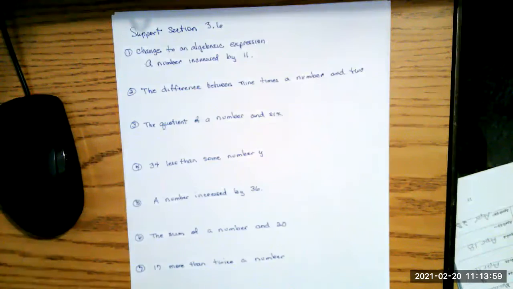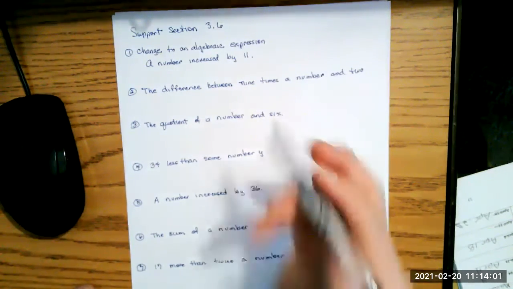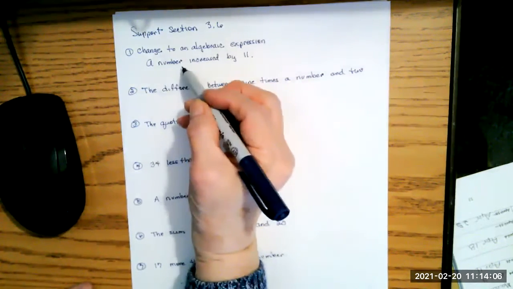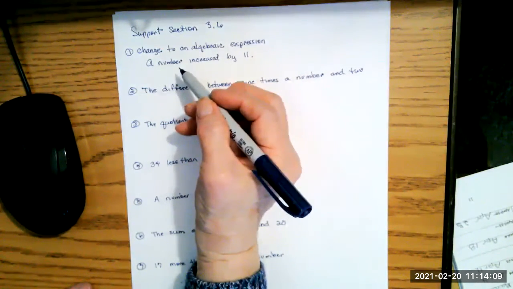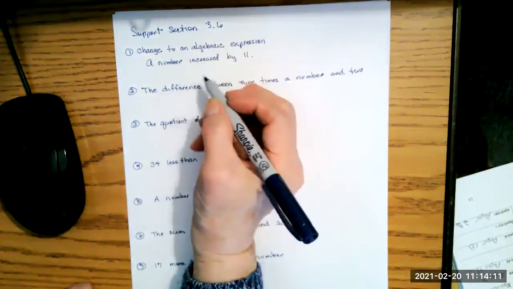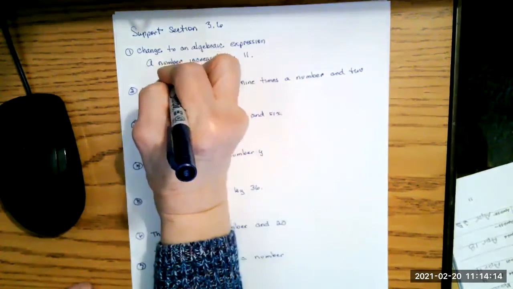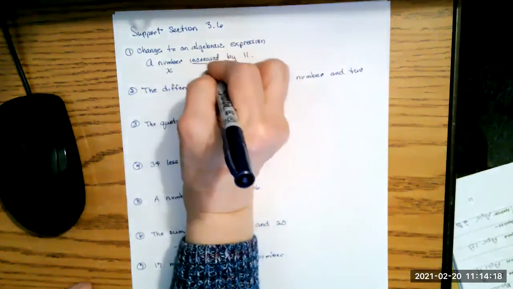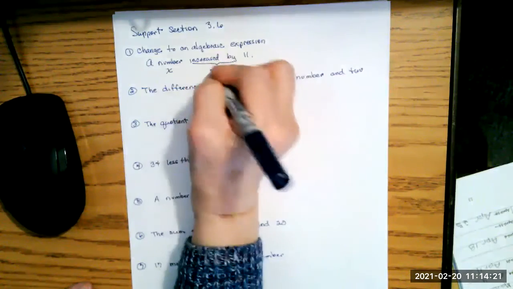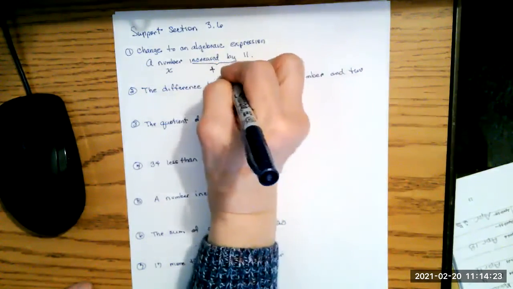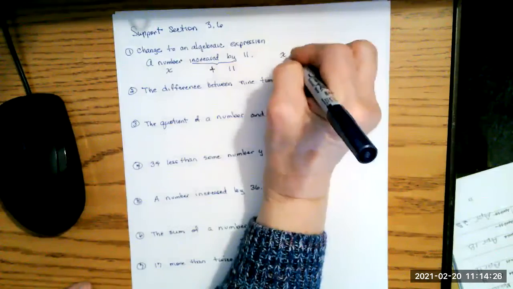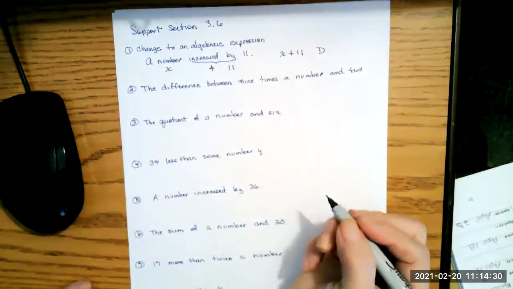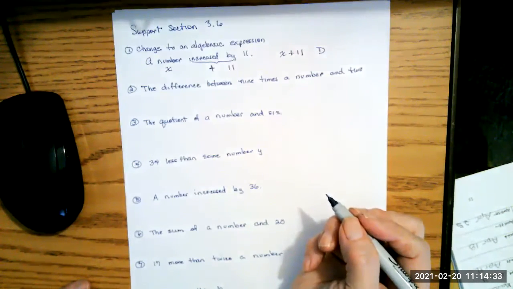This is the support section 3.6. The first one says change to an algebraic expression, a number. You can use any number that you want, but these are multiple choice. So you can see down your multiple choice list, they have used X for their number. Increased by, from our other list, means to add 11. So this answer would be X plus 11, and that is answer D on your list. It corresponds to that multiple choice answer.